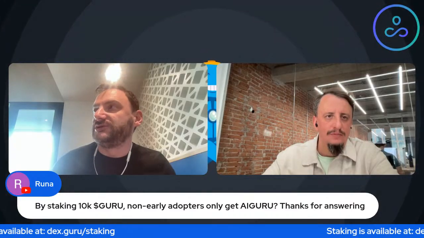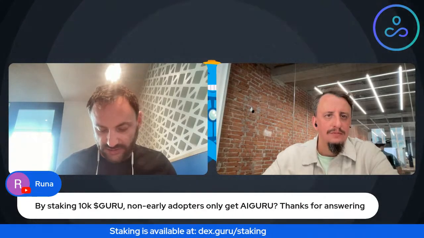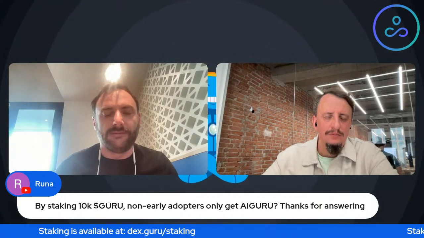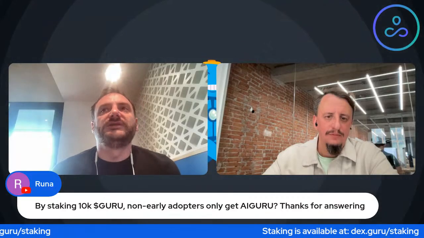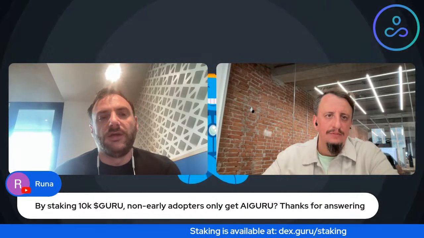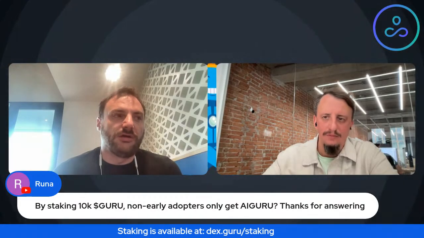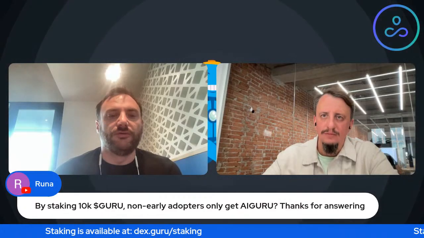Yeah, you are getting AI Guru, which you then would be able to use as voting power in our governance for different communities, features, and applications, which are spun up from the Guru framework and Guru ecosystem. And by doing so, you start getting rewards from those particular features, communities, apps, and so on.